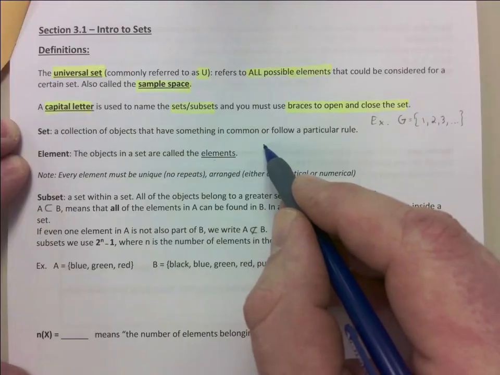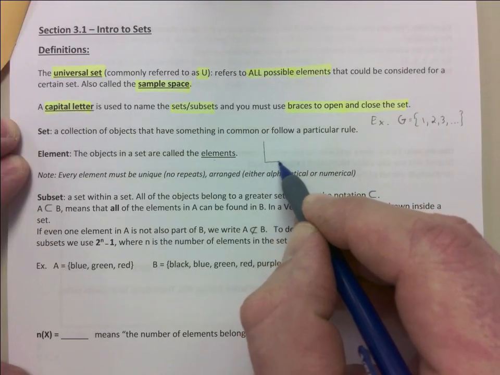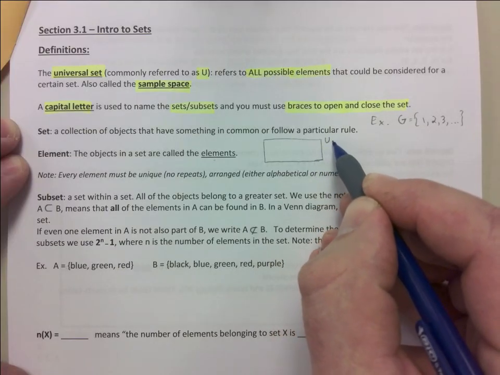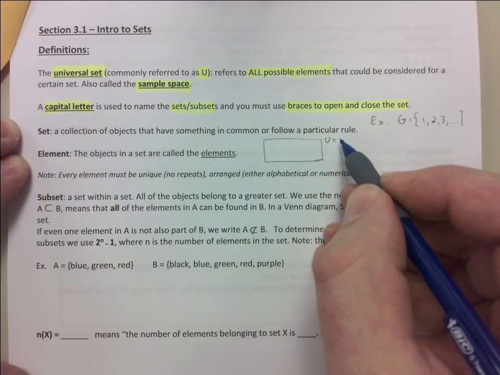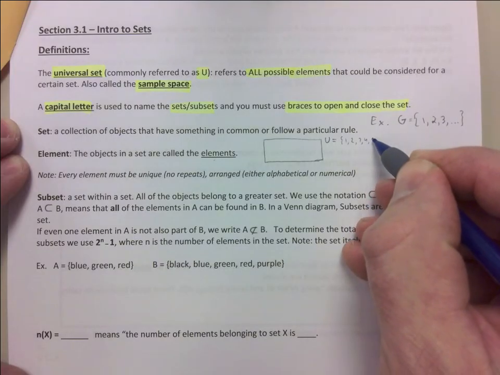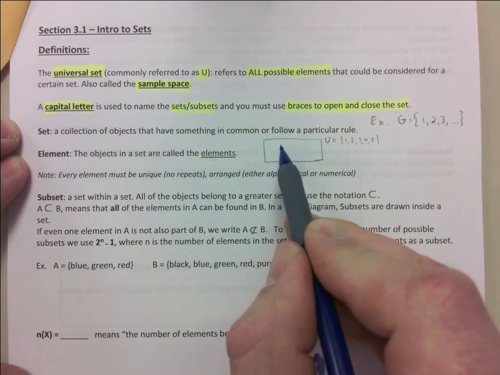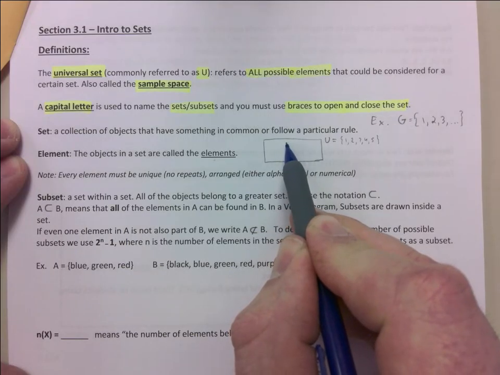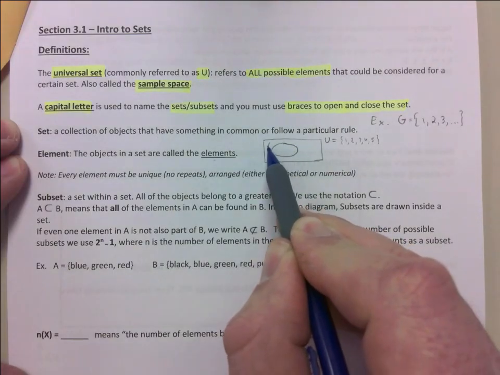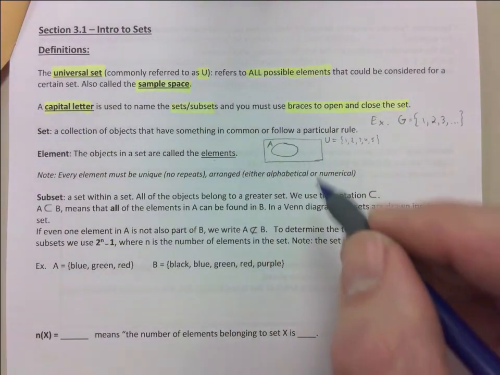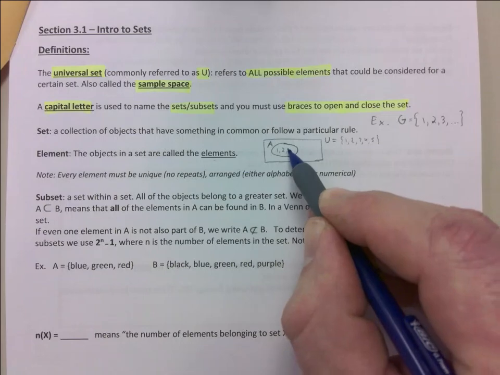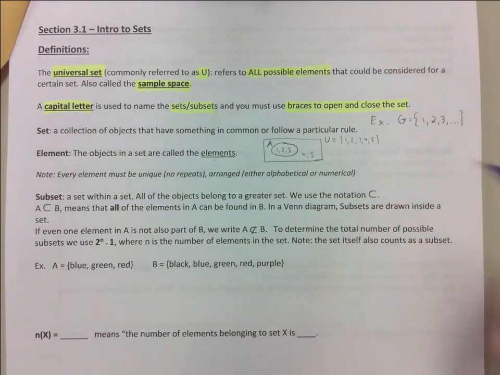Let's do this. I think most of you told me I need visuals. So if your universal set is the numbers 1, 2, 3, 4, 5, let's say, and let's just have one set in here, A. And so let's say we have 1, 2, 3 in here, and 4, 5 are out there.